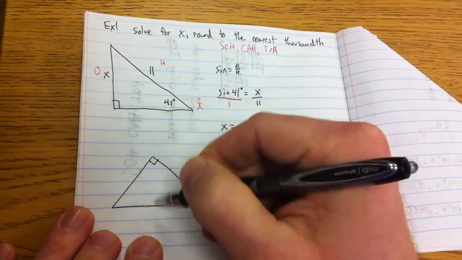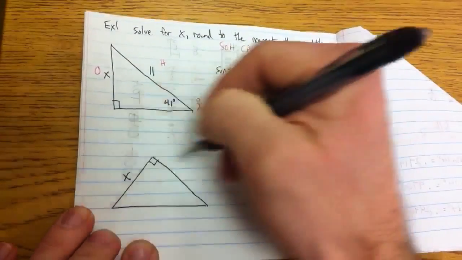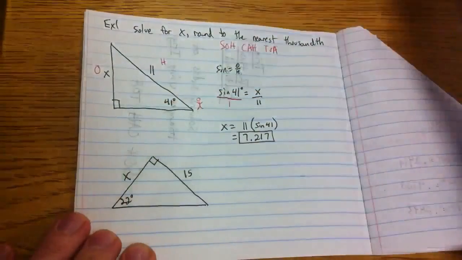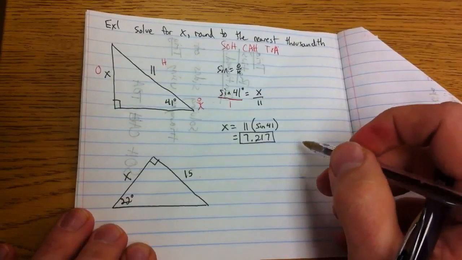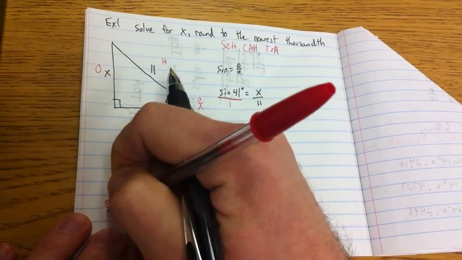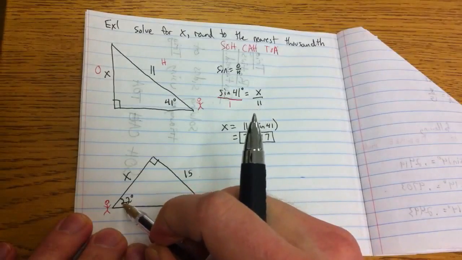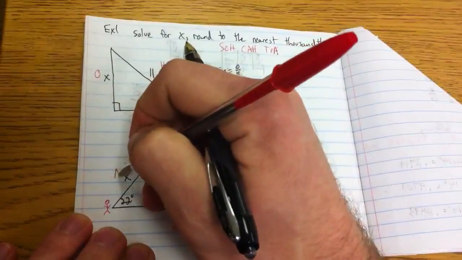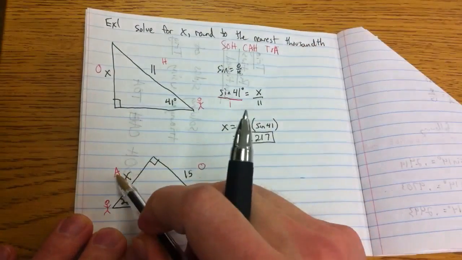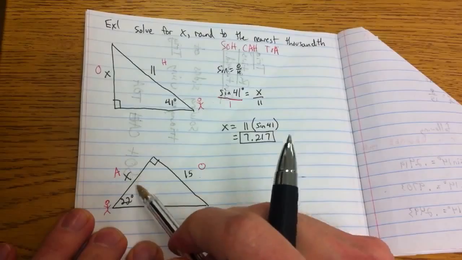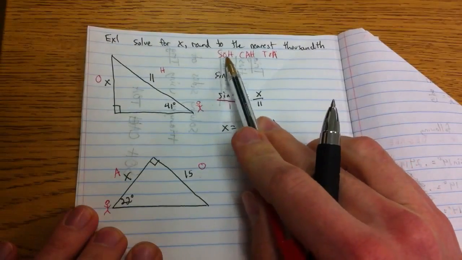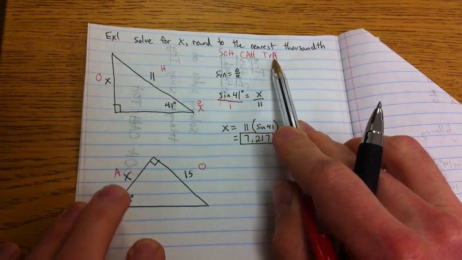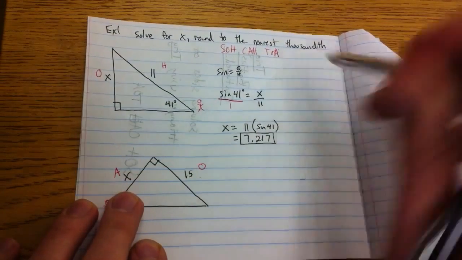Here's my right triangle. My right triangle is sitting on the hypotenuse. One side is x, the other side is 15, and this angle is 22 degrees. In order to know what trig function to use, I put myself at the angle, and from the 22-degree angle, 15 is the side opposite. I'll put an O there. And x is the side adjacent. Looking at SOHCAHTOA, sine is opposite over hypotenuse, cosine is adjacent over hypotenuse, and tangent is opposite over adjacent. I have the opposite and the adjacent, so I'm going to use tangent this time.